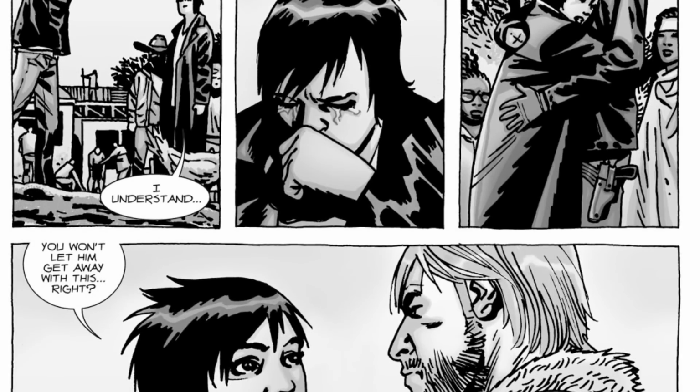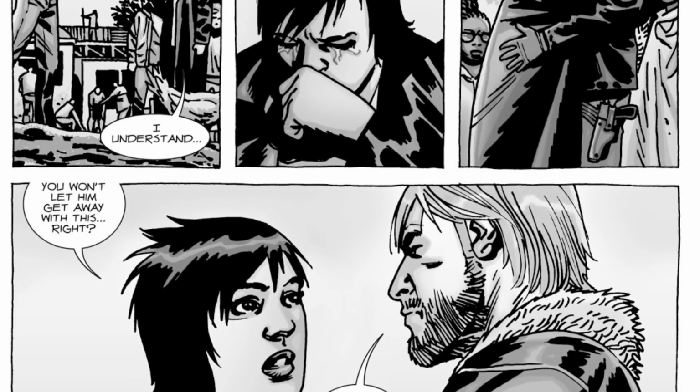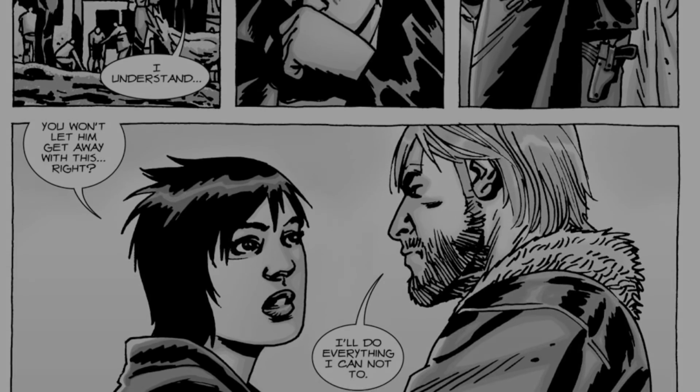She pulls Rick into a hug and then says that he can't let Negan get away with this, and Rick says that he'll do everything he can not to.